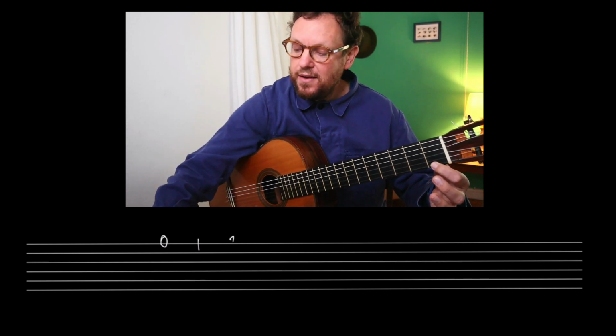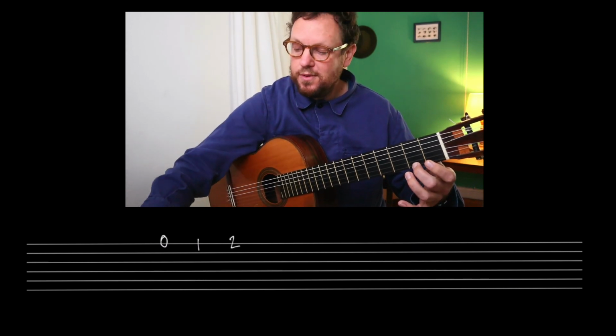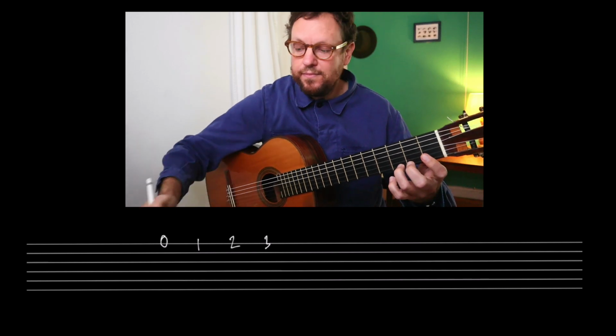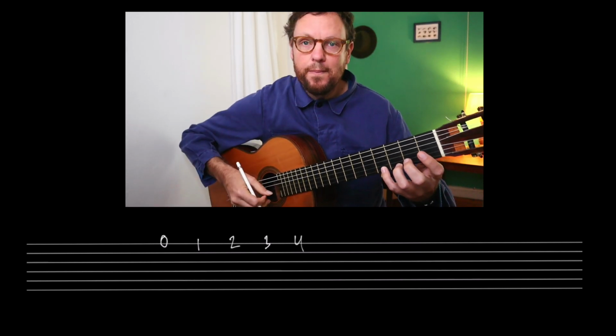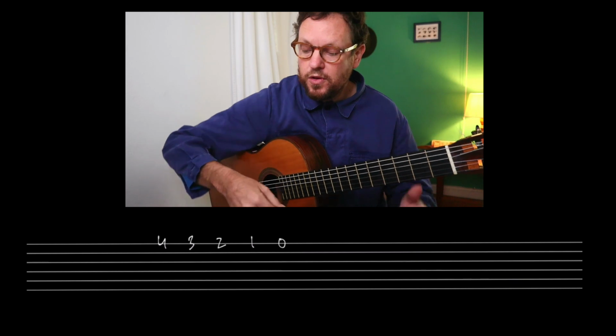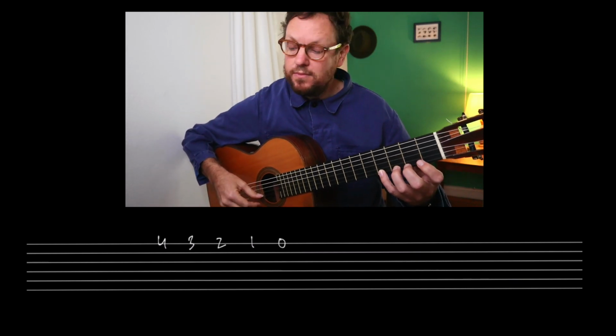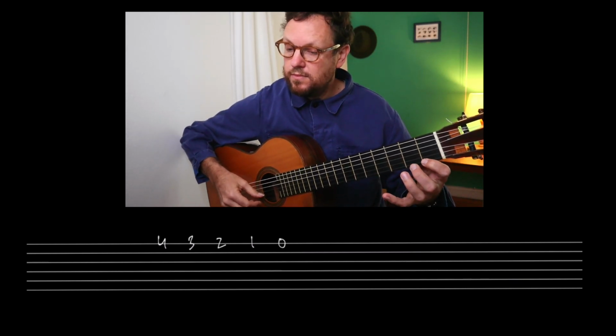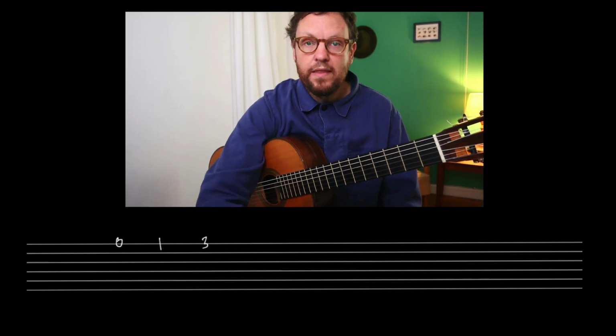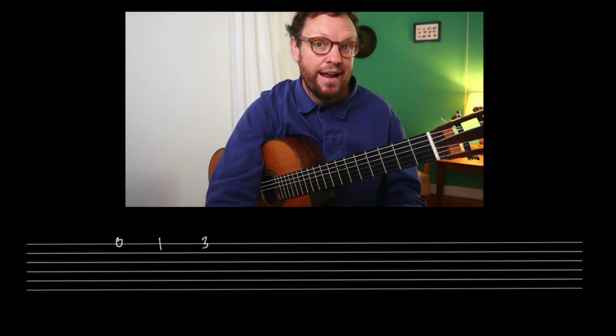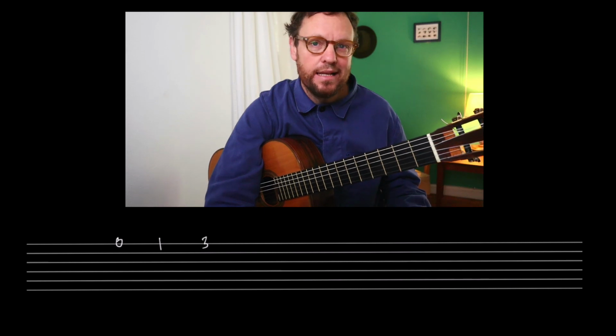Over there, we have the 2, and the 3, and the 4. You could even play them backwards. That was playing all the frets, so we want to leave out a few if we want to be playing in some kind of musical scale.